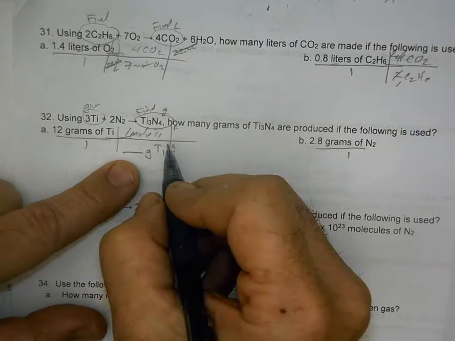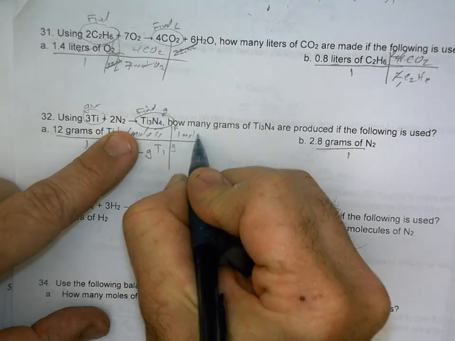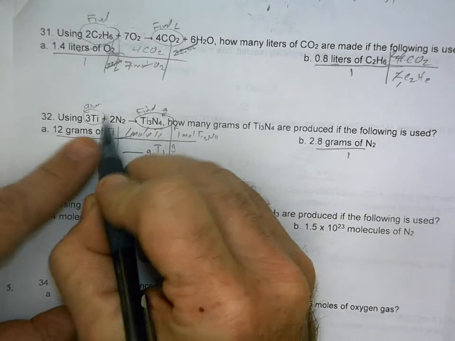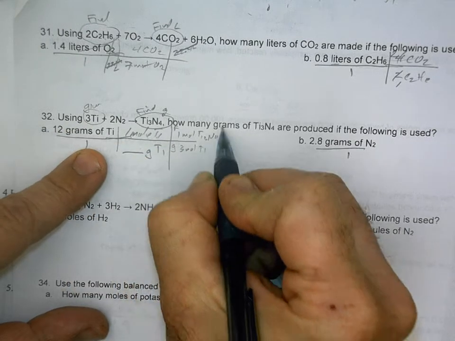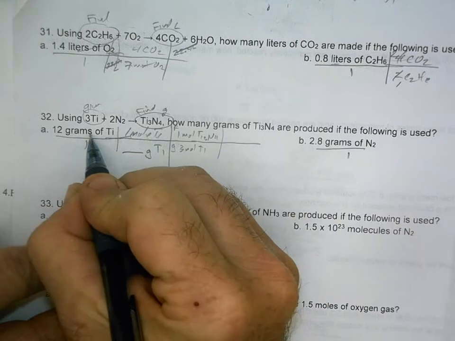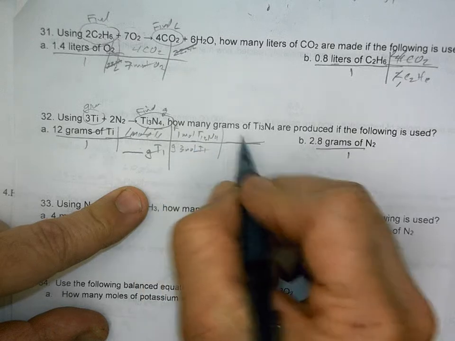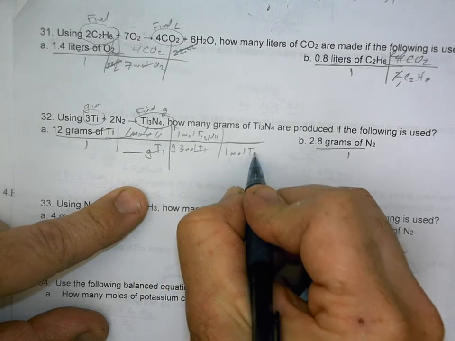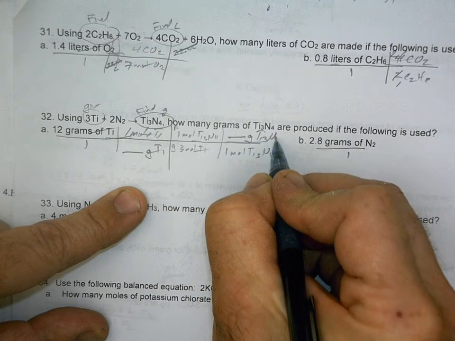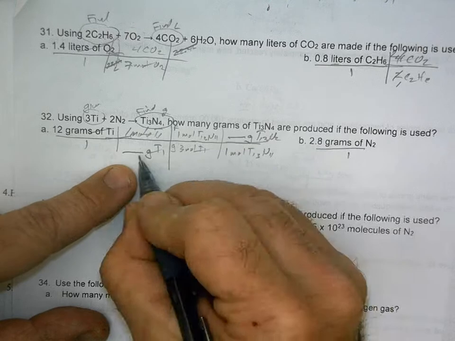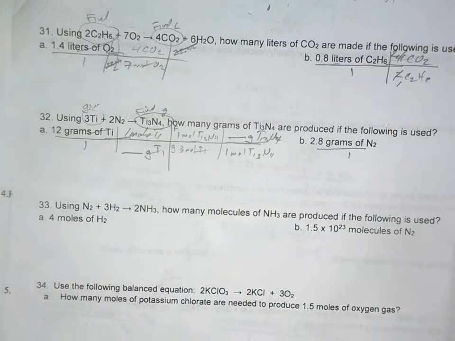So we're trying to find this chemical. So there's 1 mole of it, 1 mole of Ti3N4. The given chemical was titanium, so there's 3 moles of titanium. And then let's see, these will cancel out. Now we need to know the molar mass of Ti3N4. So 1 mole of Ti3N4 is going to be a certain number of grams of Ti3N4. So you're going to have to do titanium's mass times 3, and then nitrogen times 4. You're going to have to do your own molar masses.